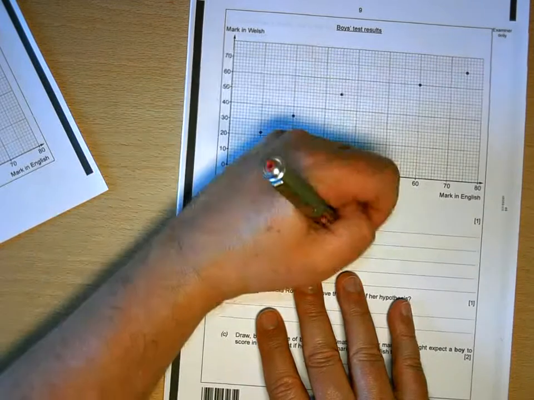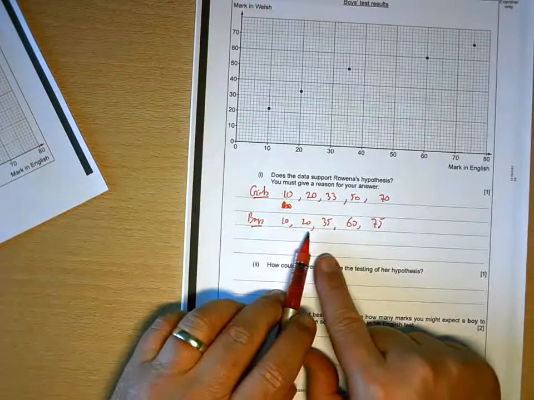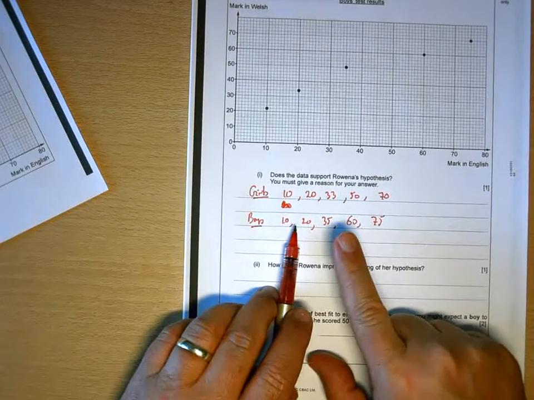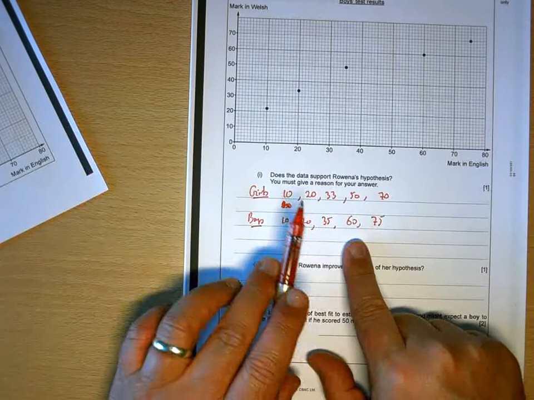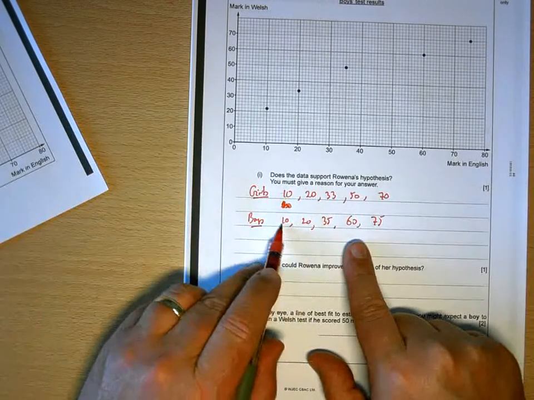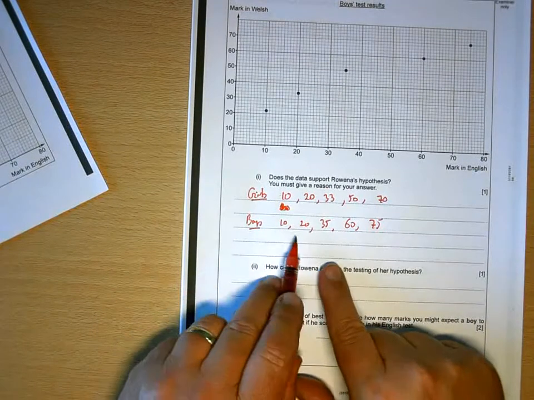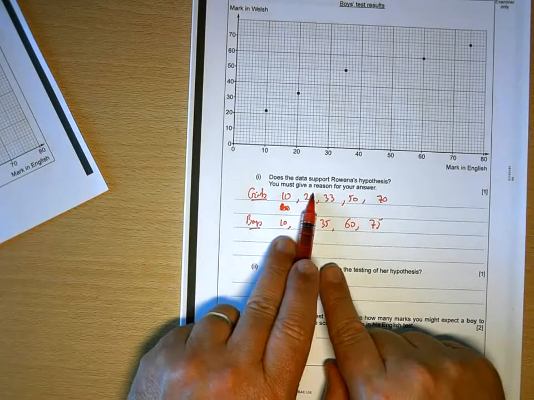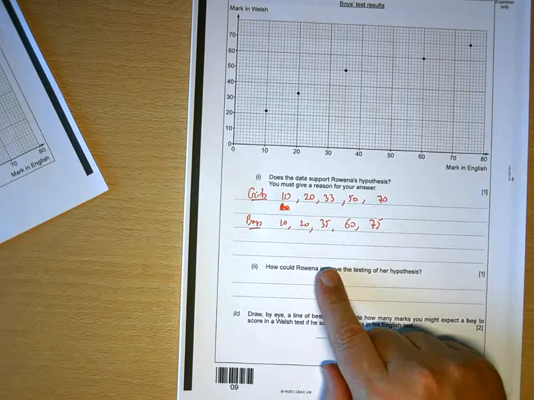And this one scores 75, which is better than that. So what Rowena's hypothesis is saying is that boys do better in English than girls. Well, the data that we've got, that's true. It does support that because they cancel each other out, but in the other 3 the boys do better.